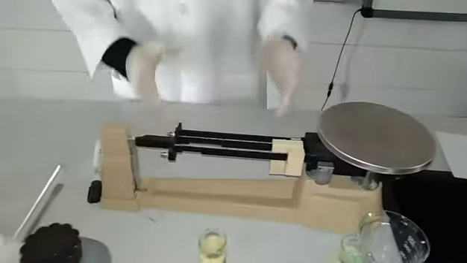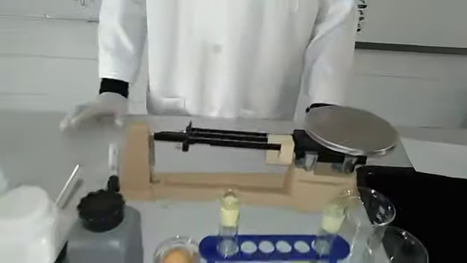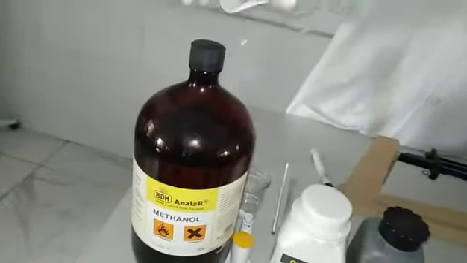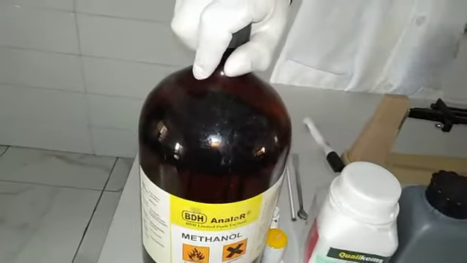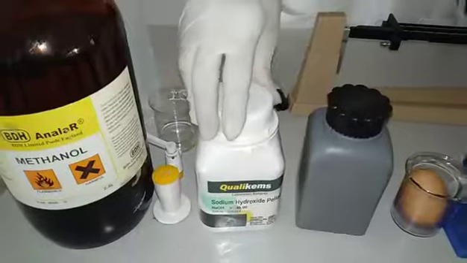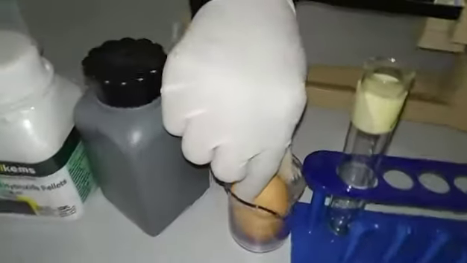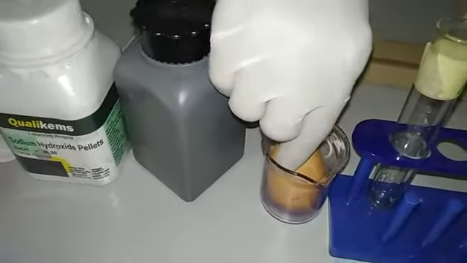We have a chemical balance which we'll be using to measure the chemicals we'll be using in our test. We have methanol, which we'll be using to test for fat and oil. We have the copper sulfate. We have our egg here, which is a source of protein.